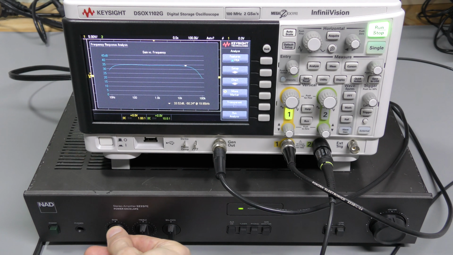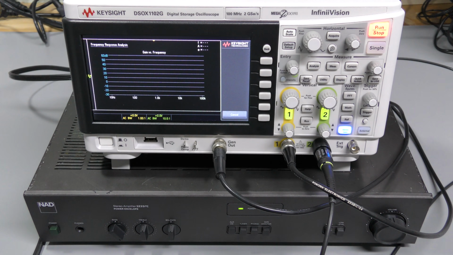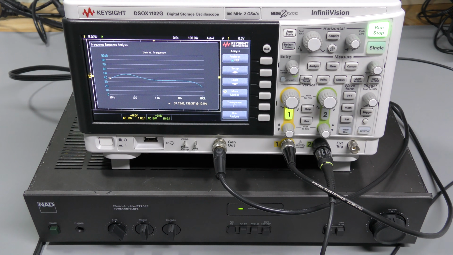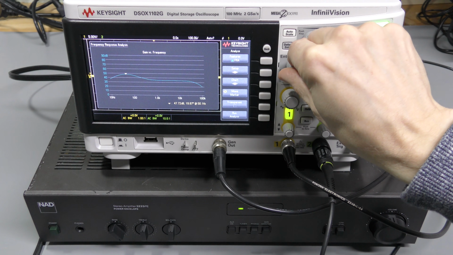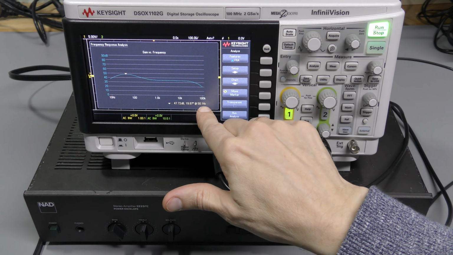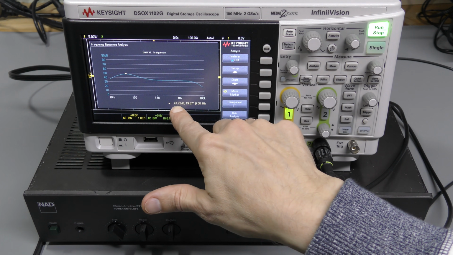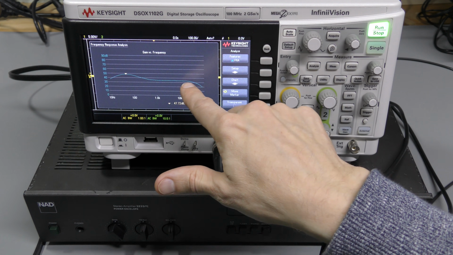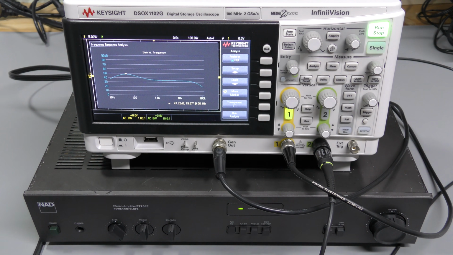Now let's boost low frequencies and run this again. Here we are. Let's see. The peak of this boost is around 50 Hertz, and we see 47.7 dB. The baseline was around 34 or so. So we have about 13 or 14 dB boost.